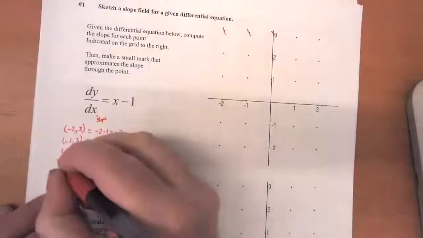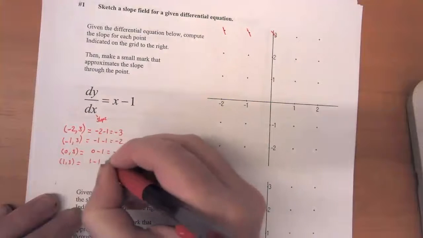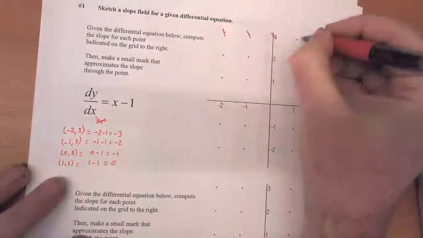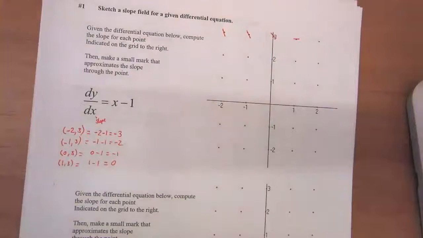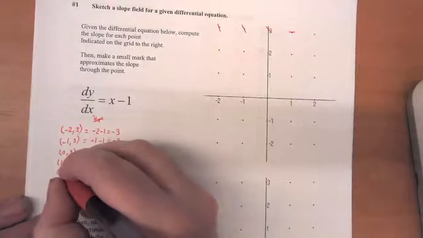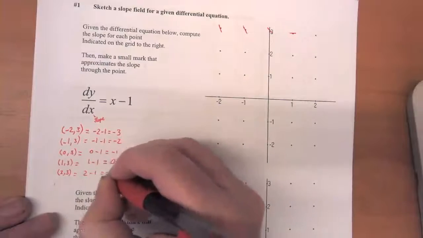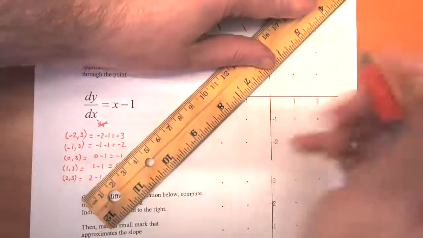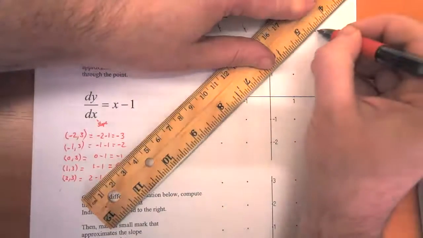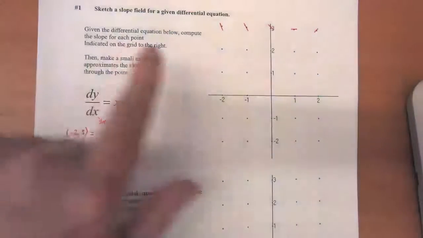All right, the next point is 1, 3. That's 1 minus 1, which is equal to 0. Slope of 0, I don't even need my ruler for that. It's just going to look something like that. And then the last point on this row is 2, 3, and its slope is going to be 2 minus 1, which is equal to 1. So here I want to draw a slope of 1 that goes through this point. All right. Now let's do it for the rest of the points.